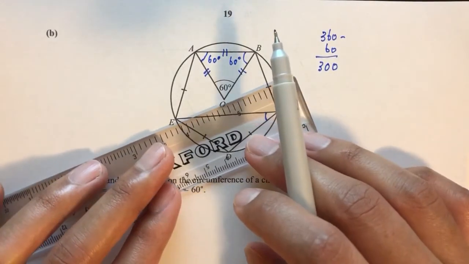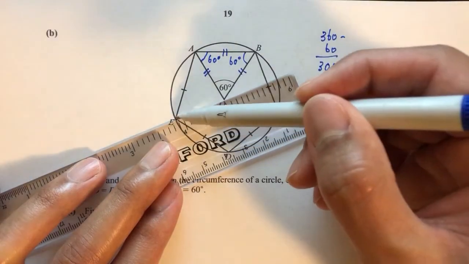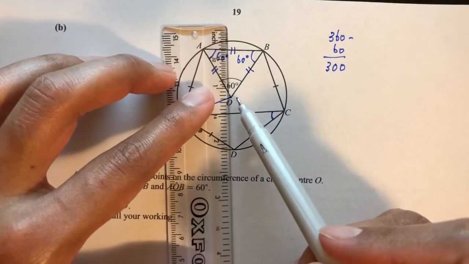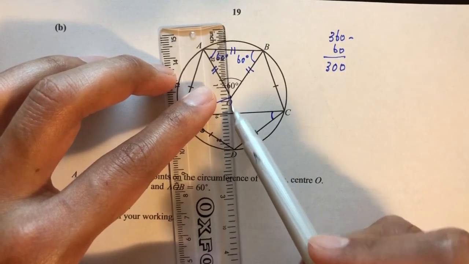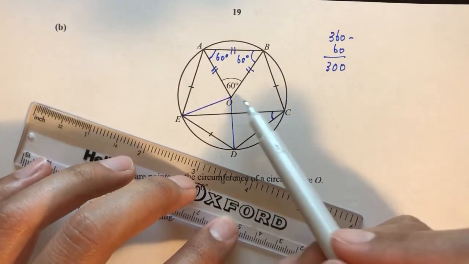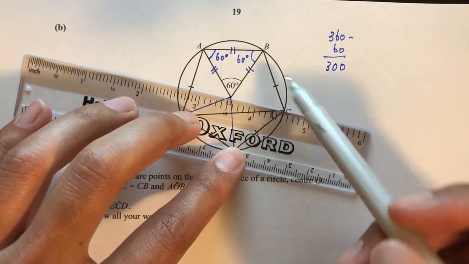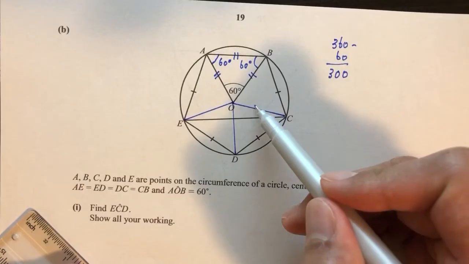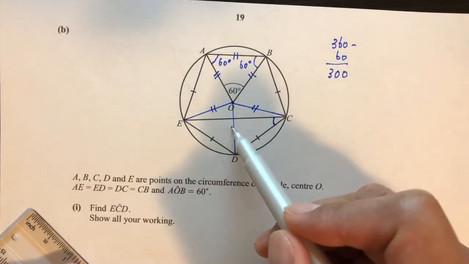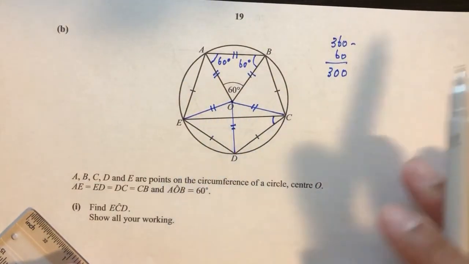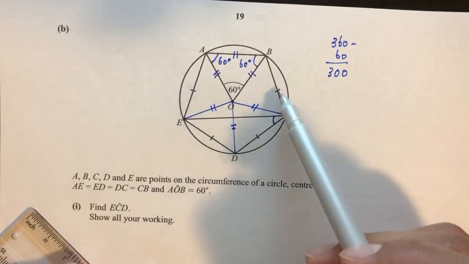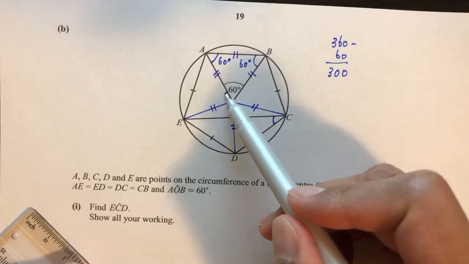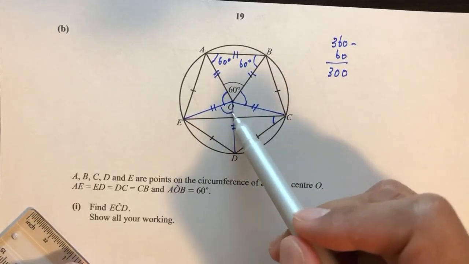So now we have to try something. If you connect the point E to point O, what do we have? We have this line. If you connect this point to this point, we have this line. If you connect this line to this line, we have this line. So all these lines are radius. So this is equal to this, equal to this, equal to this. So as you can observe, this side is equal to this side, equal to this side, equal to this side, which means the angles here are all equal.